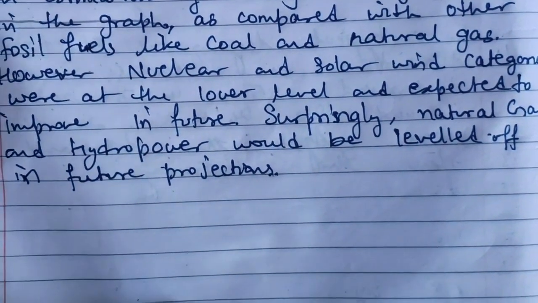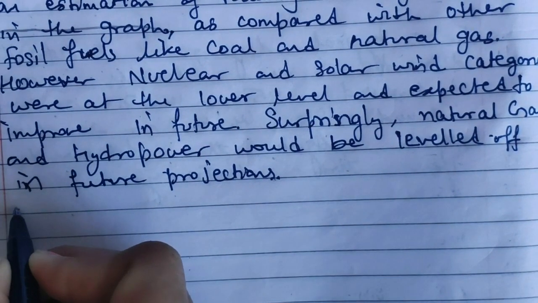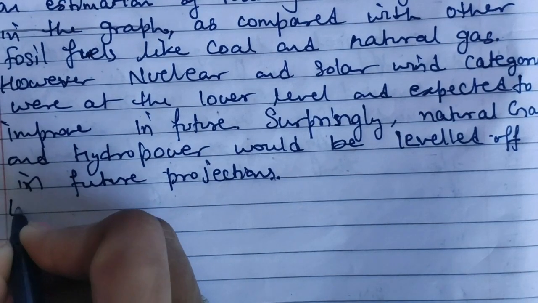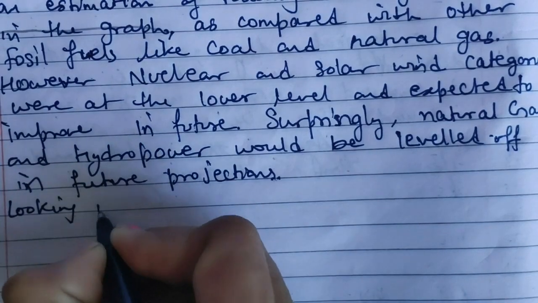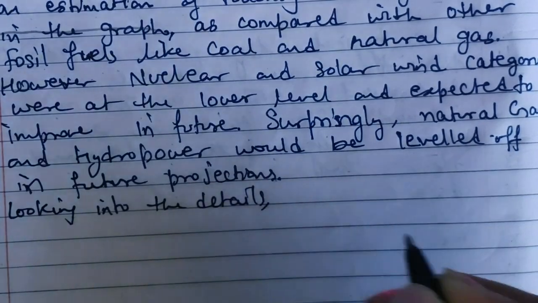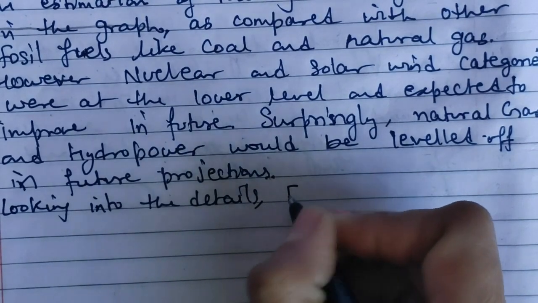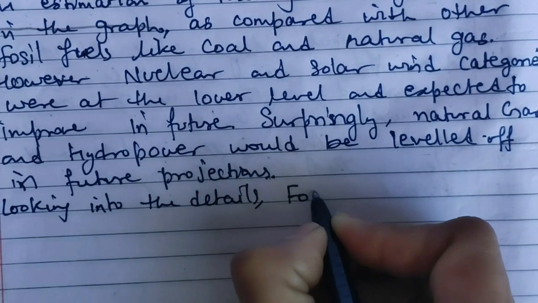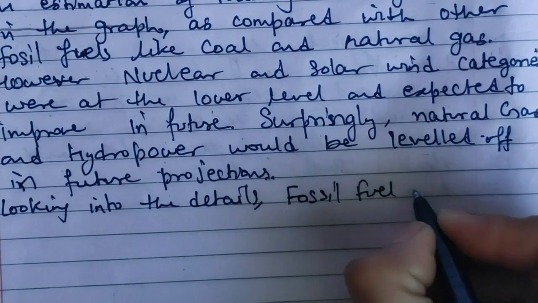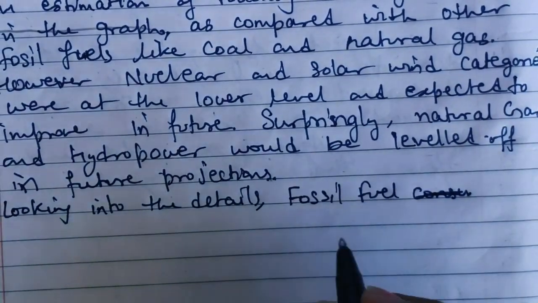So this is a longer line graph, so I am not going to leave the line here. Okay, looking into the details, fossil fuel consumption, the same kind of category I am not going to write.